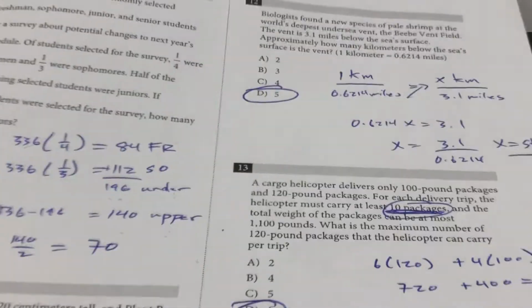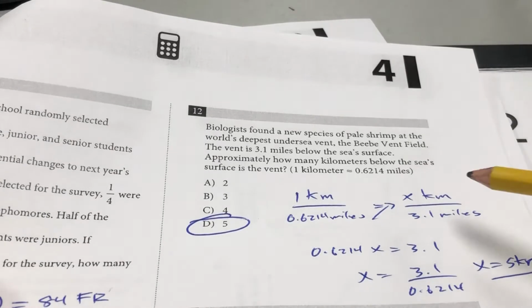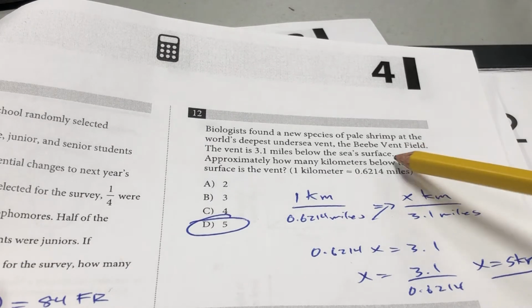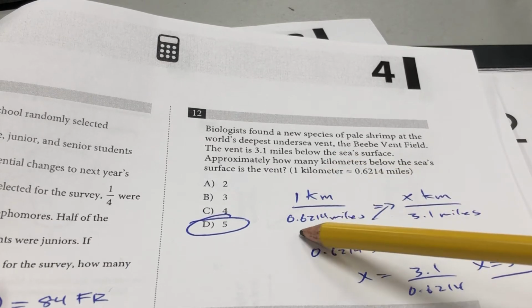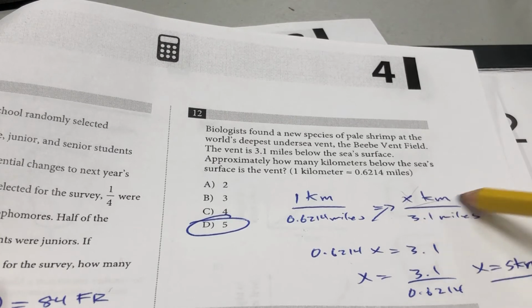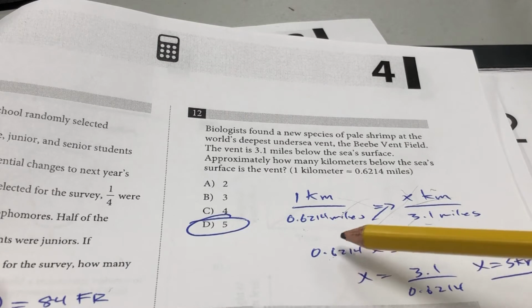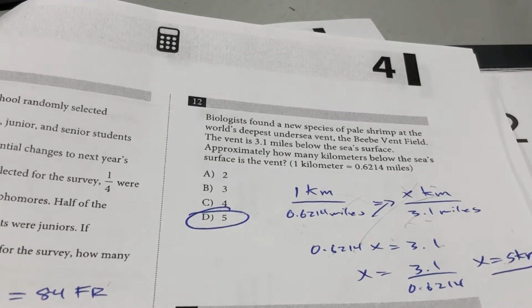All right, folks, you got to get this question right. 3.1 miles is how many kilometers? Biologists found a new species of pale shrimp at the world's deepest undersea vent, the BB vent field. The vent is 3.1 miles below the sea surface. Approximately how many kilometers? So 1 kilometer is exactly 0.6214 miles, so 0.6214 miles is equal to 1 kilometer, and X kilometers over 3.1 miles. Cross multiply, divide 3.1 by 0.6214, and it's 5K. A lovely little distance, 5 kilometers.